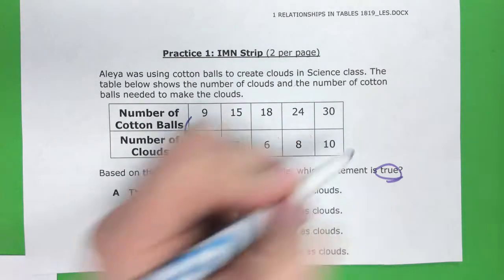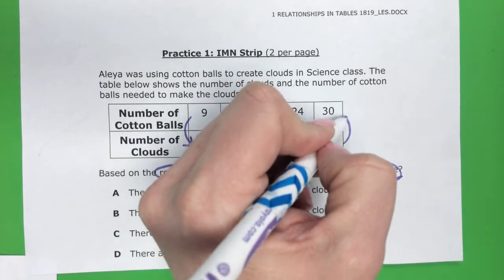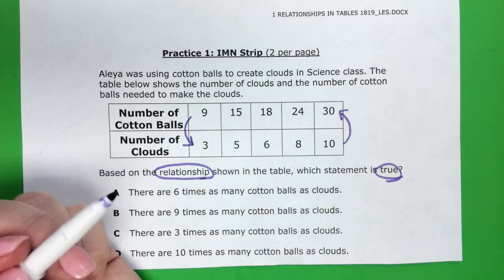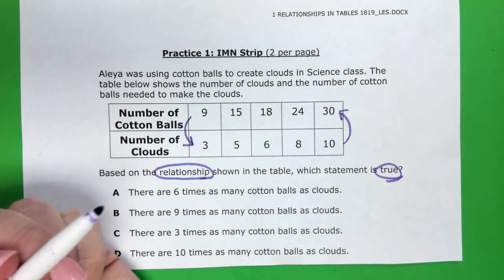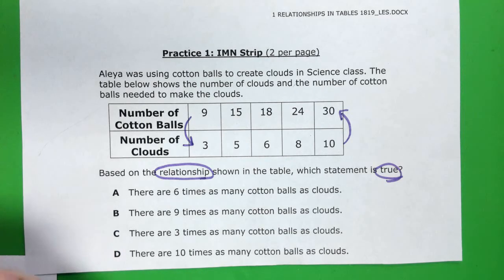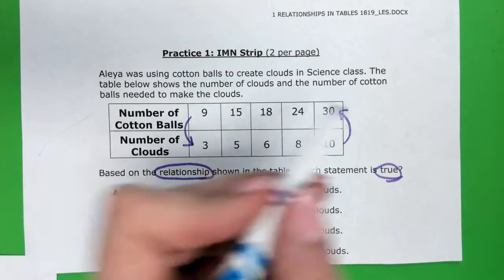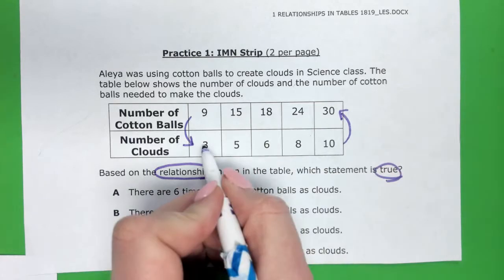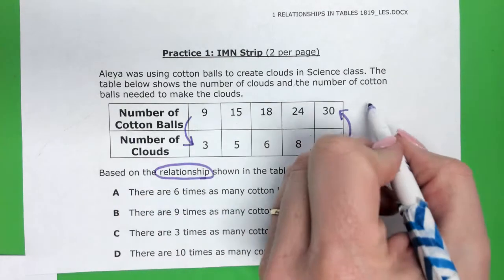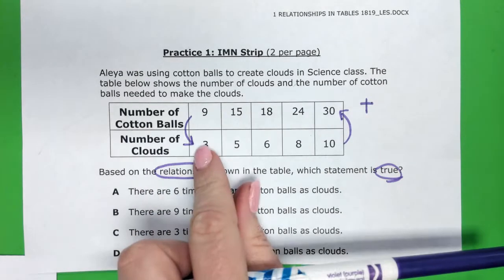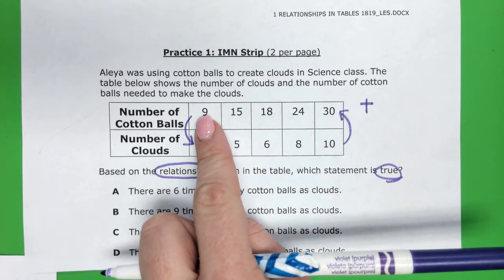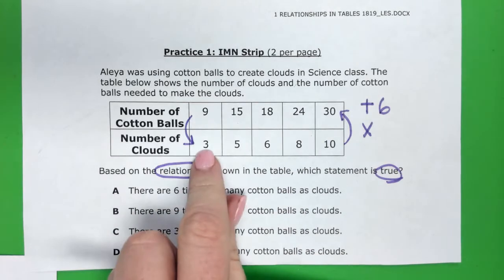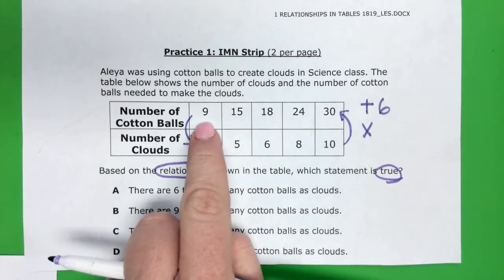If we went from clouds to cotton balls, okay? Bigger. So what would we use? Times and addition. All right, so let's do the easier one where we go smaller to bigger. So if we went from 3 to 9, what are we adding to 3 to get to 9? Avery, plus 6. If we are using multiplication, what do we multiply 3 by to get to 9, Nicholas?